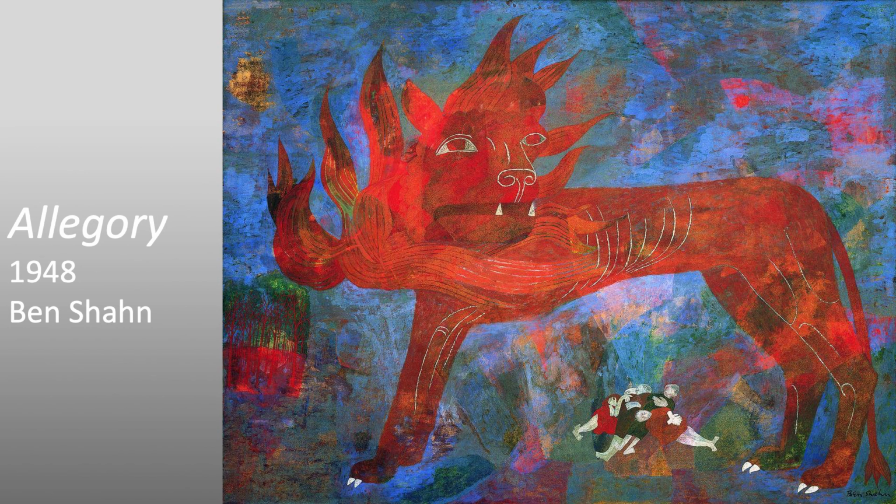Today, let me tell you about a painting in our permanent collection that's been one of my favorites for decades. This is Allegory by Ben Shahn from 1948. We're lucky to have it because it's strikingly beautiful and because it's a pivotal work in Shahn's long career.